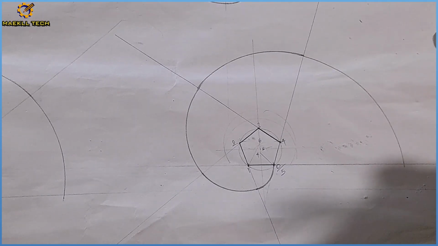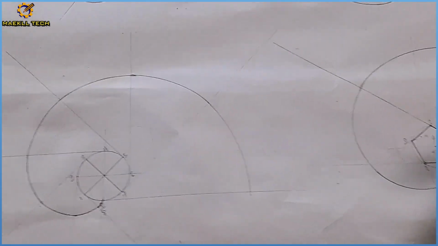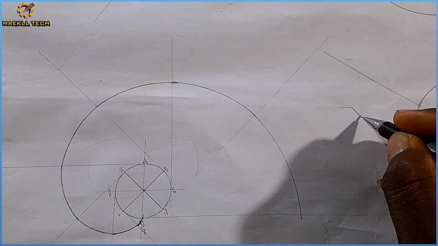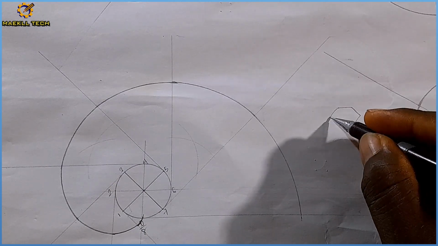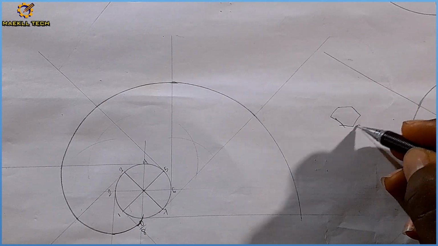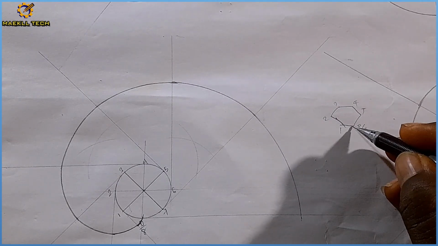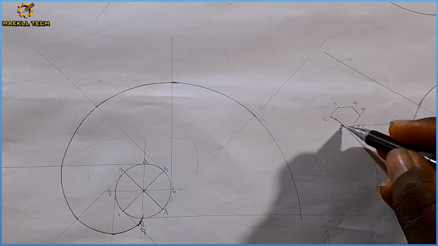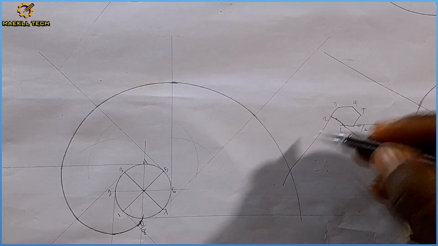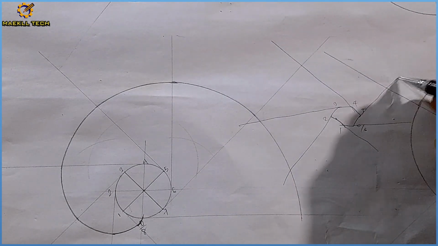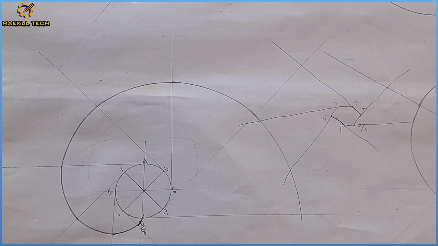Some might be asking, what if it were an involute for a hexagon? A hexagon actually looks like this. If this is 0, 1, 2, 3, 4, 5, 0 over 6, so 0 and 6 will come here. Mark 1 will be here, Mark 2 will be here, Mark 3 will be here, Mark 4 will be here, Mark 5 will be like this. Do you see that? That is how it is actually going to go.